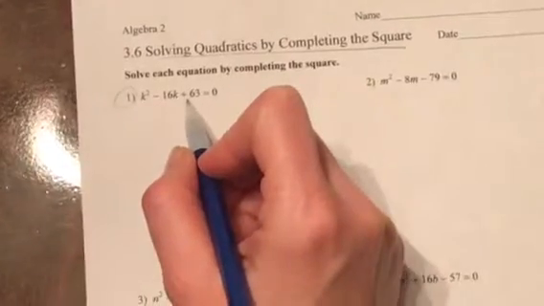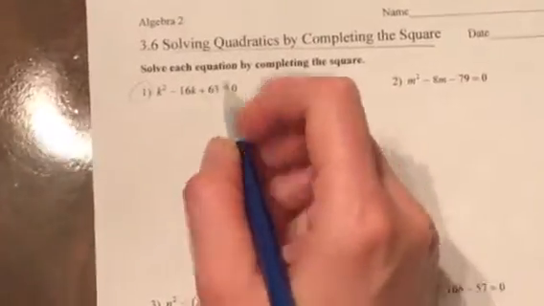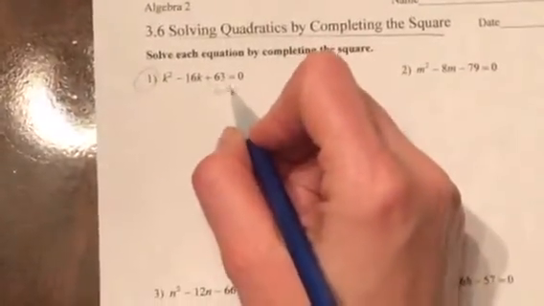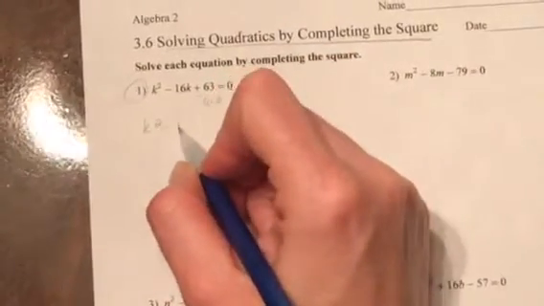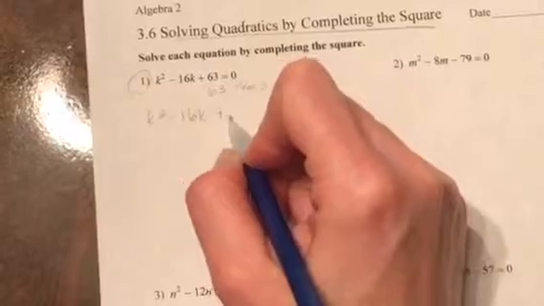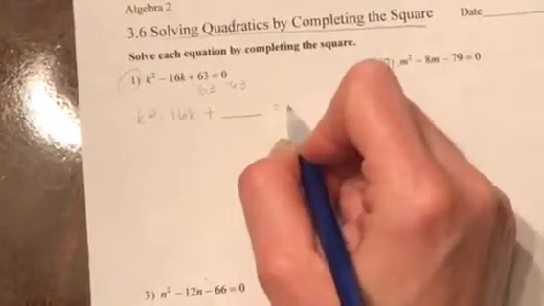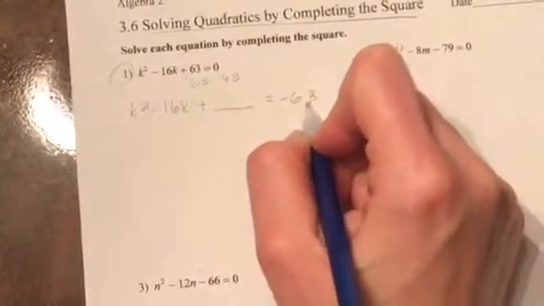We do need to isolate the C value, so we're going to subtract 63 from both sides. So k squared minus 16k, and then we put the plus blank, equals negative 63.